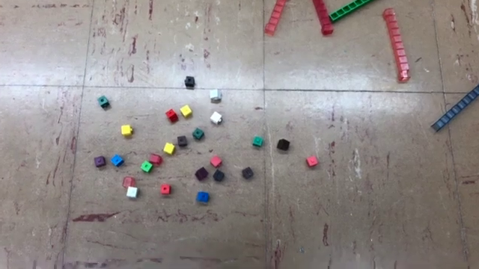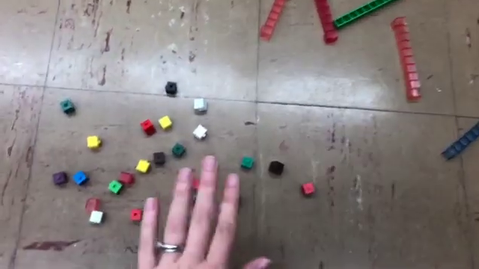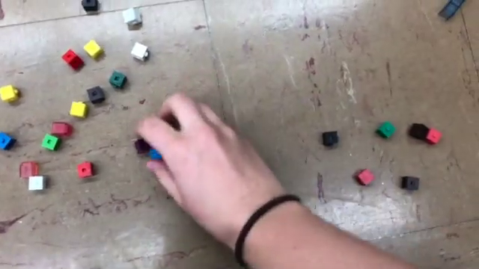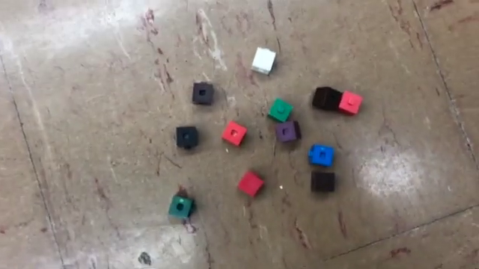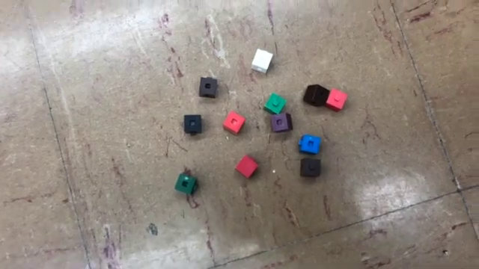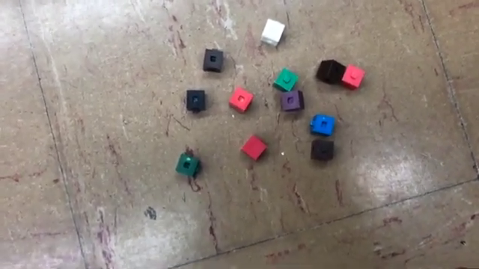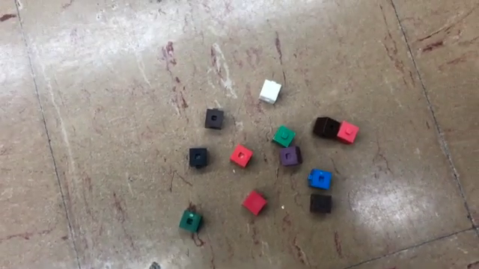So for example, if I wanted to make the number 12, I could just use my ones. So let's do that. 1, 2, 3, 4, 5, 6, 7, 8, 9, 10, 11, 12. Beautiful. So right here, I have 12. Okay, I counted out 12 ones. That works just fine. But I am lazy and I never actually want to count out 12 ones.